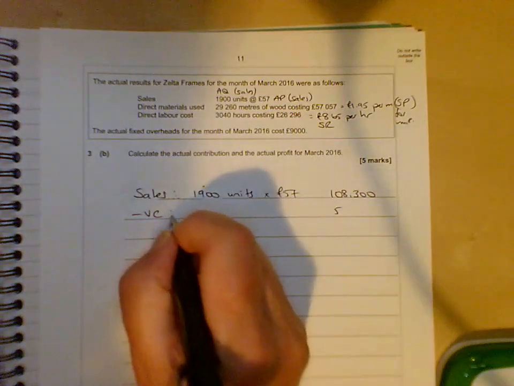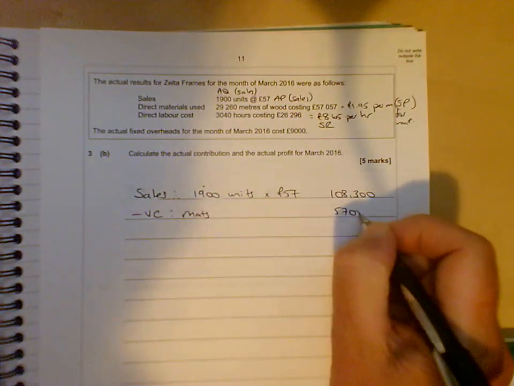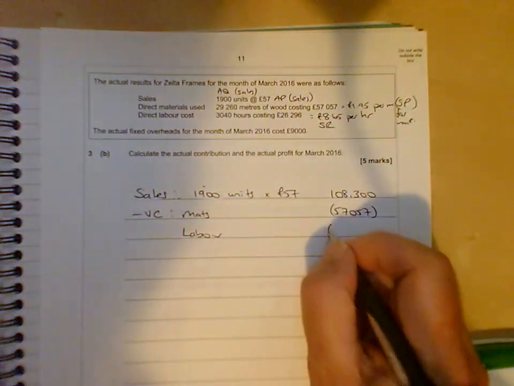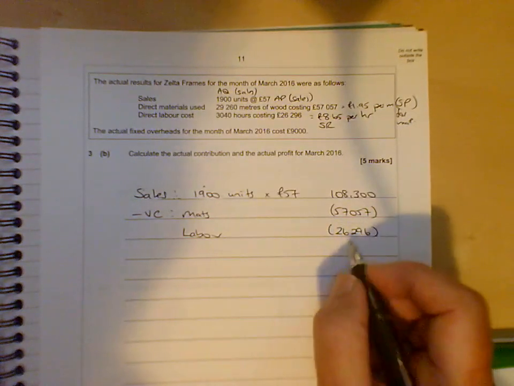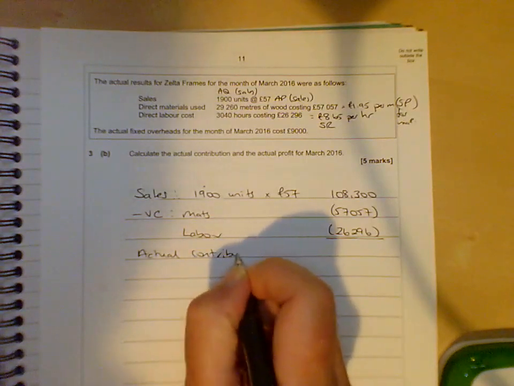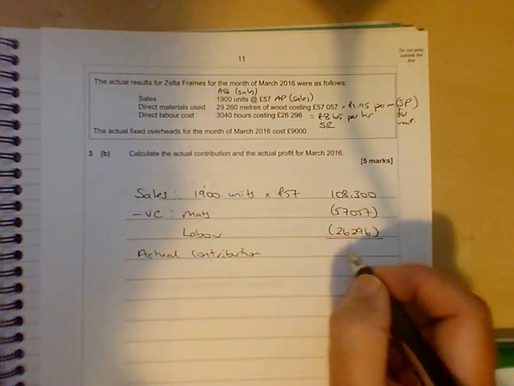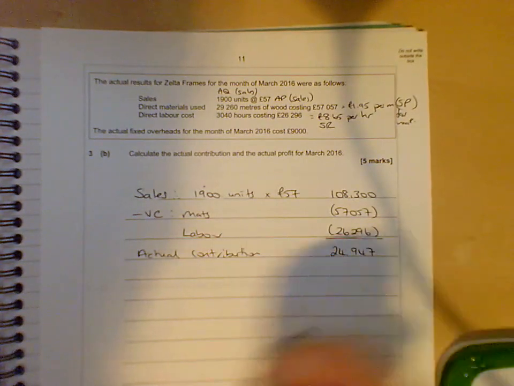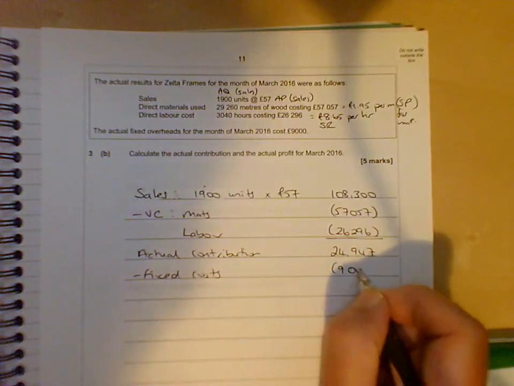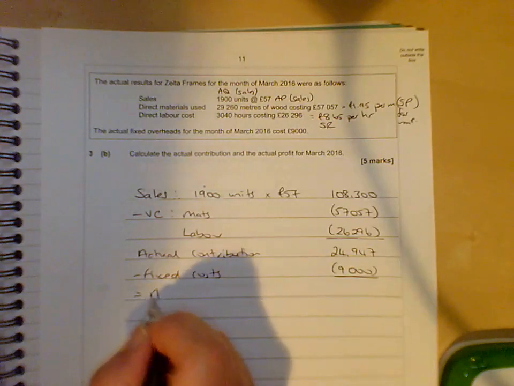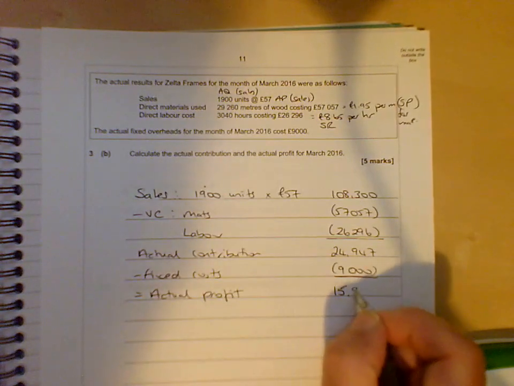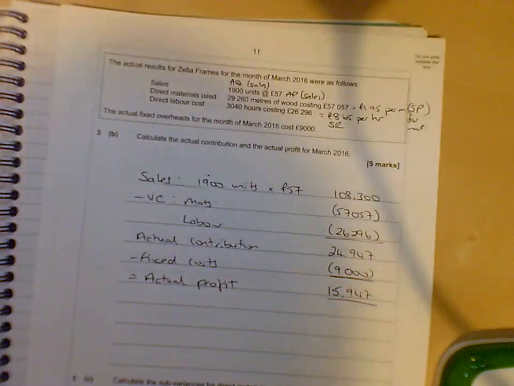Okay, then we can just take off the variable costs as a whole. So we can take off the materials, let's pop those in there, 57,057, and we can do the same with the labour. The total cost of labour was 26,296. So that gives us the actual contribution. So we do the 108,300 minus these two, that leaves us with 24,947. Okay, then we can take off the fixed costs, the overheads, actually cost £9,000, so exactly as budgeted, and that's going to give us the actual profit for the month of March, which is going to be 15,947.